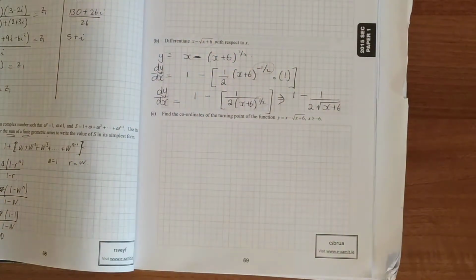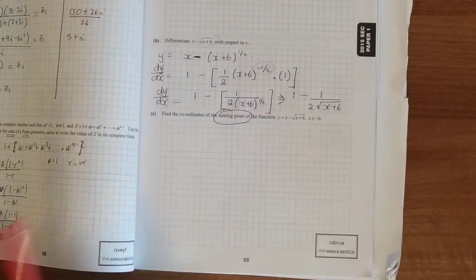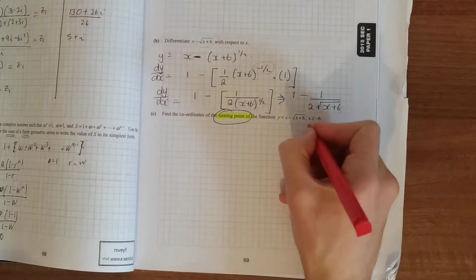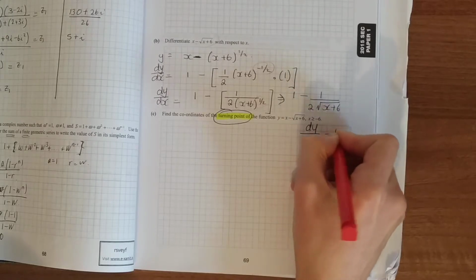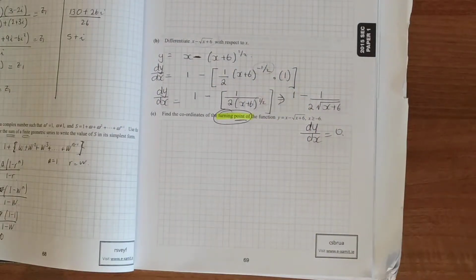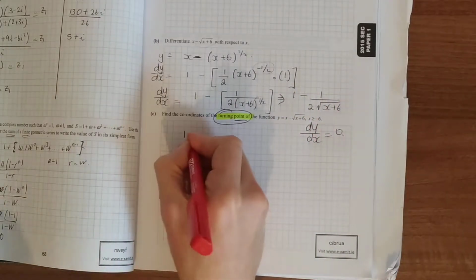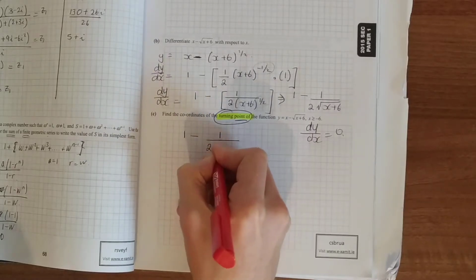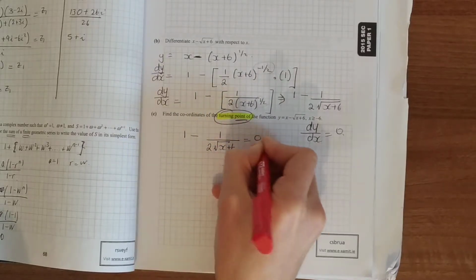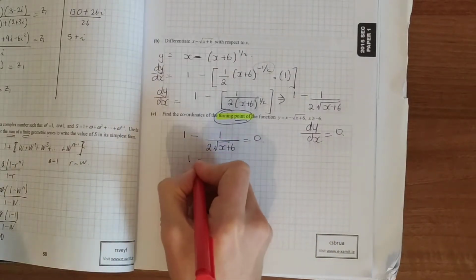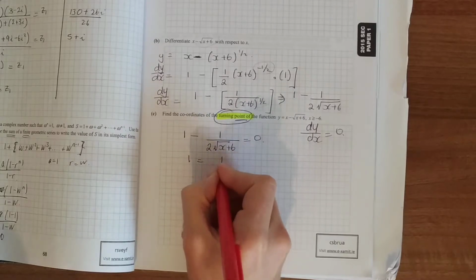And then the final bit here, find the coordinates of the turning point. As I said before, when you see turning point, maximum point, minimum point, you're thinking dy/dx is equal to 0. Now it's a point as well, so we're going to have to find our y values. We've already worked out dy/dx in the previous bit. So 1 minus 1 over 2 root x plus 6 is equal to 0. If you like, you can bring that over here. So 1 is equal to, I just like keeping it positive.